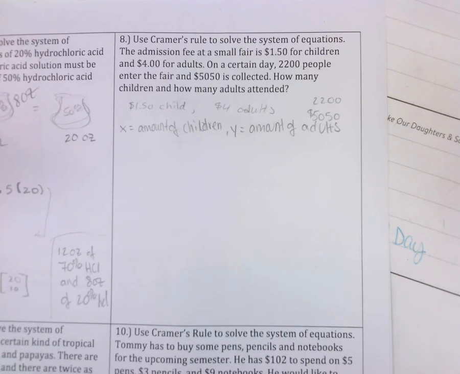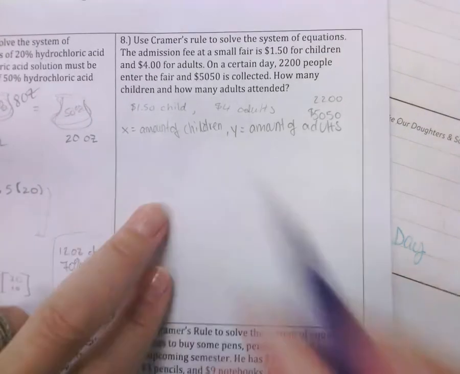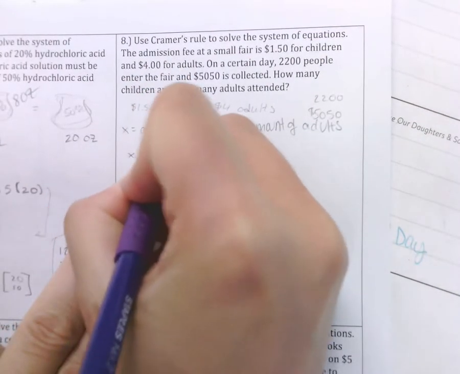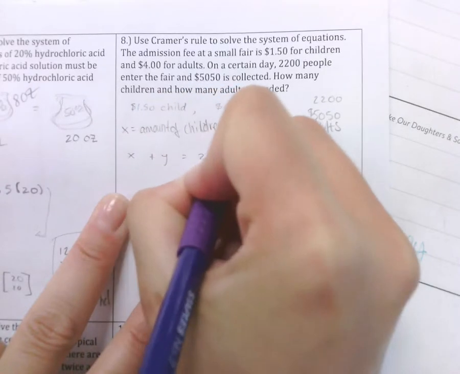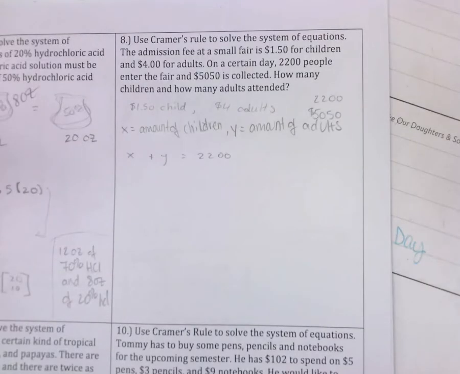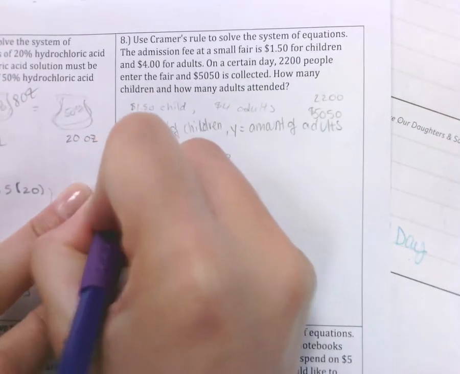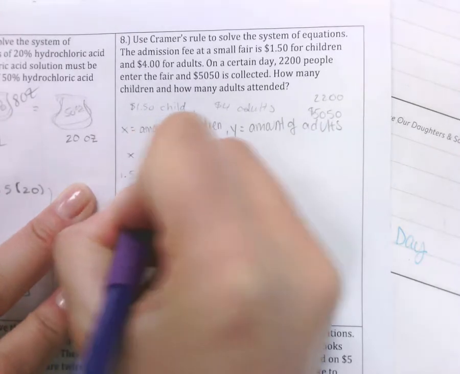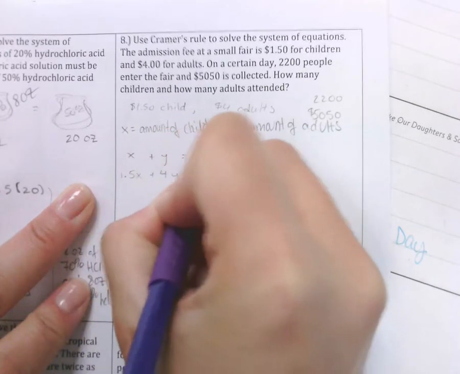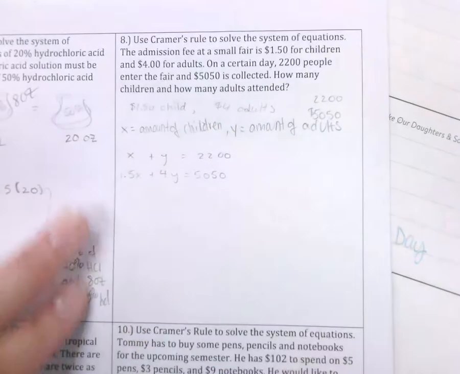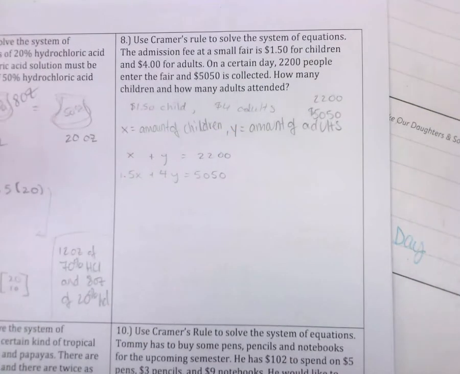One equation will deal with the quantity of people that came to the fair that day. So X plus Y equals 2,200. And then the other equation will deal with the revenue. So we had $1.50 for the children, $4 for the adults, and a total of $5,050. Are we supposed to have 2 equations or 3? If you have 2 variables, you need 2 equations. If you have 3 variables, you need 3 equations.